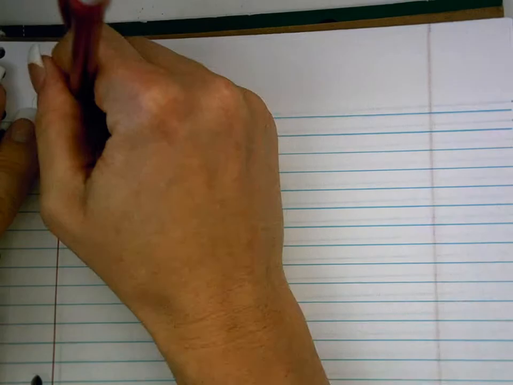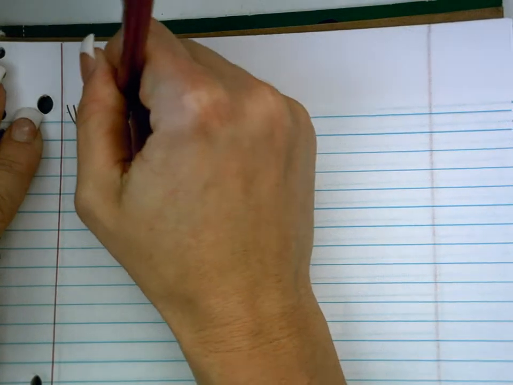So yesterday we went over parabolas in standard form. Today we're going to work on unit 4.4. And we're still working with parabolas. We're going to be working with parabolas essentially for the rest of this unit.